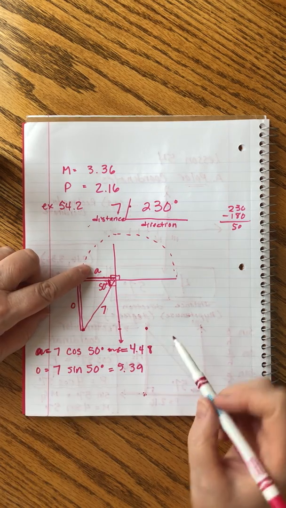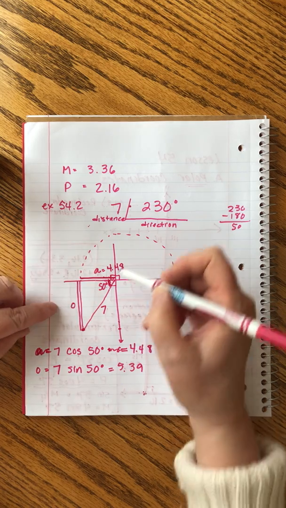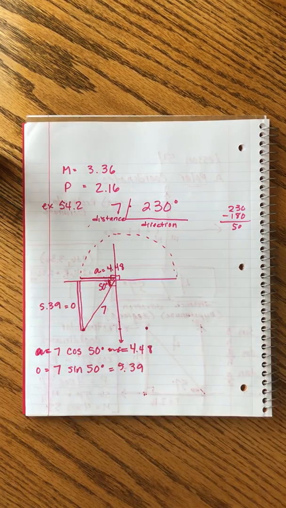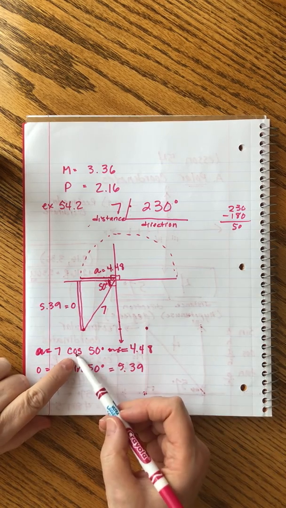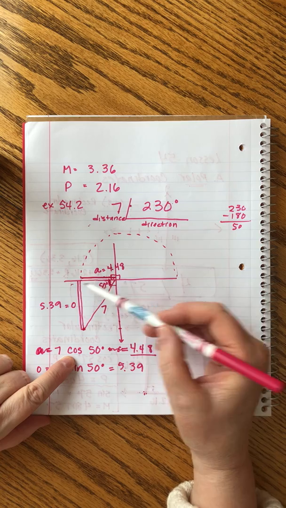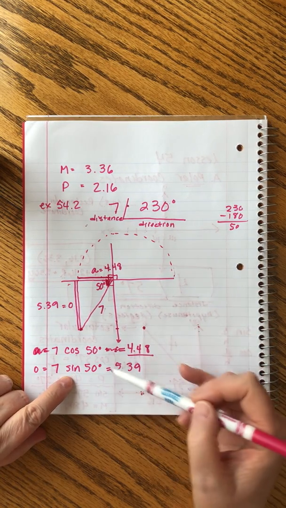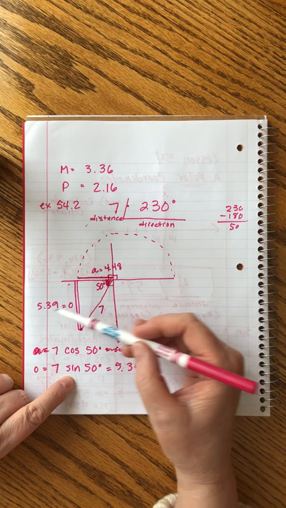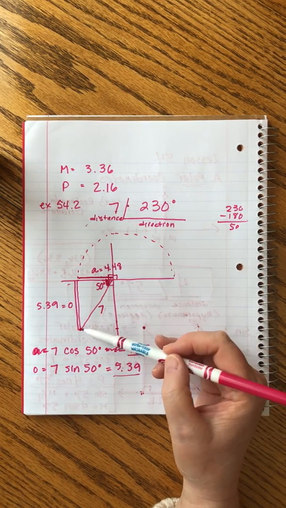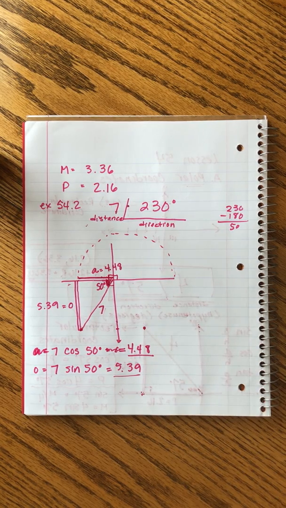So, cosine is adjacent, 4.48, and this is, we're saying, equal to 5.39. Right? Cosine is adjacent, so that's the value of the adjacent side, because here's our angle. And then sine is opposite, so this is the opposite side, 5.39. Given that our hypotenuse is 7, that looks fairly logical.